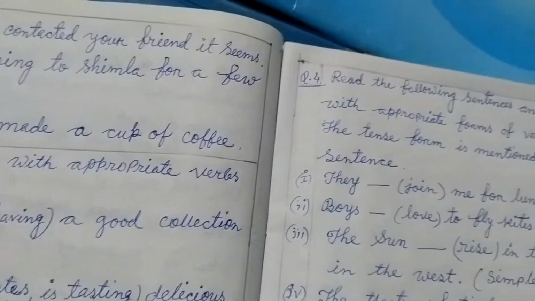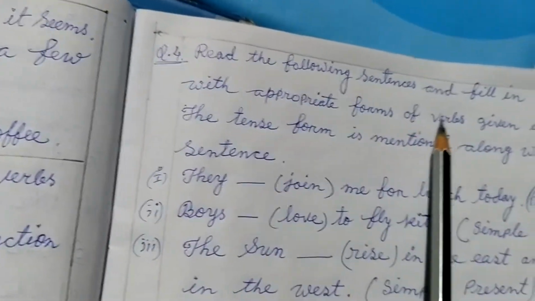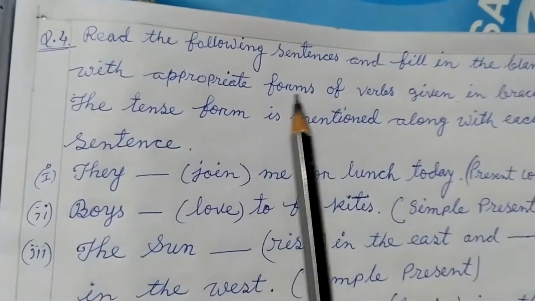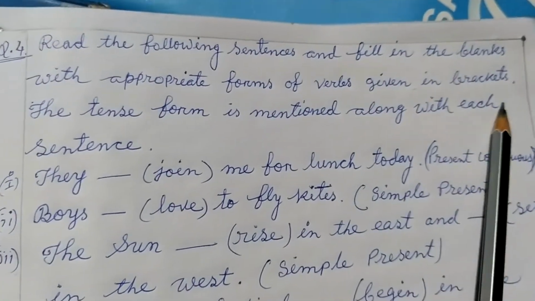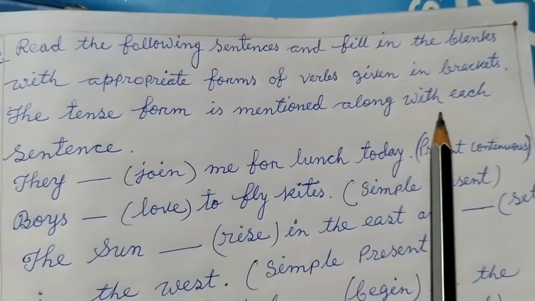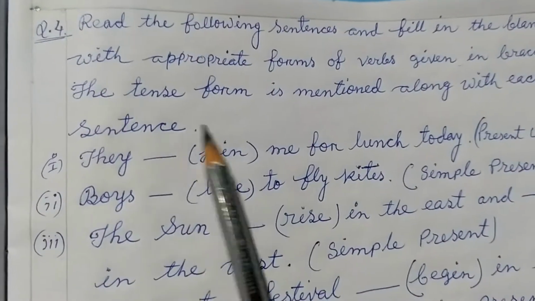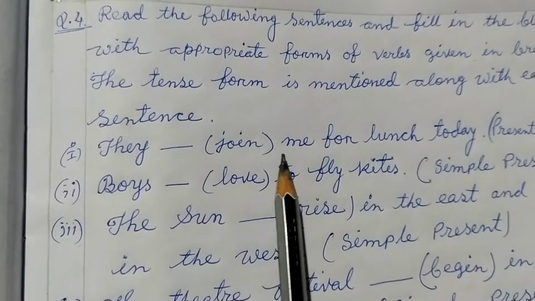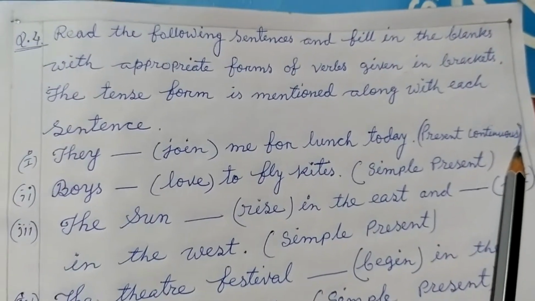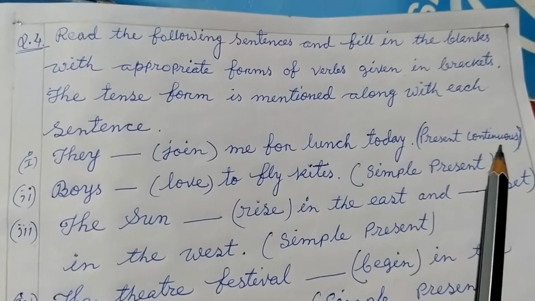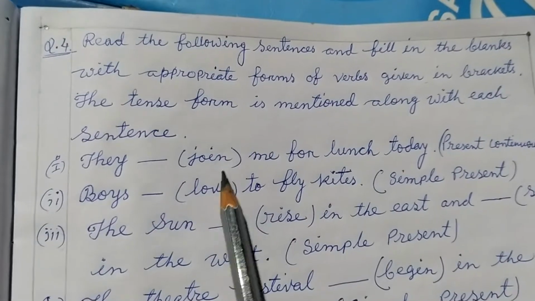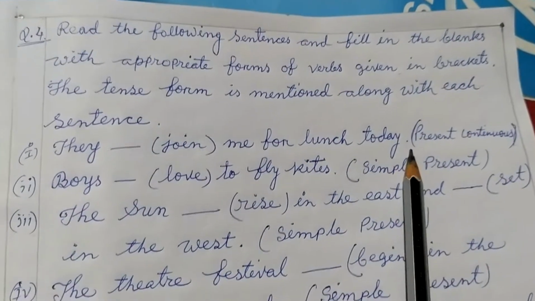Now students, number 4. Read the following sentences and fill in the blanks with appropriate forms of verbs given in brackets. So the tense form is mentioned along with each sentence. Number 1. They join me for lunch today. Present continuous. So students, we are to make it a sentence of present continuous tense. So the answer is they are joining me for lunch today.